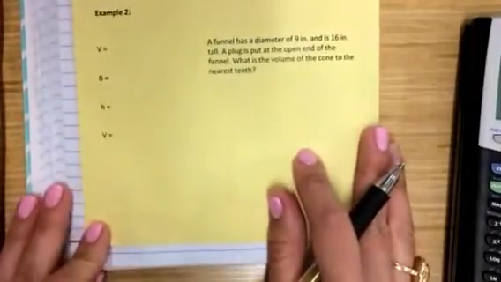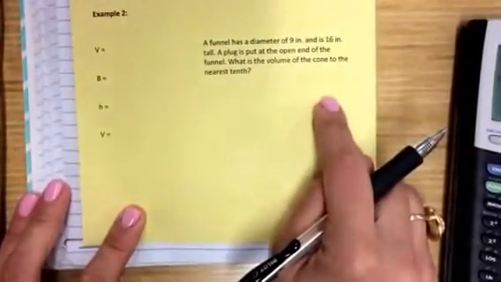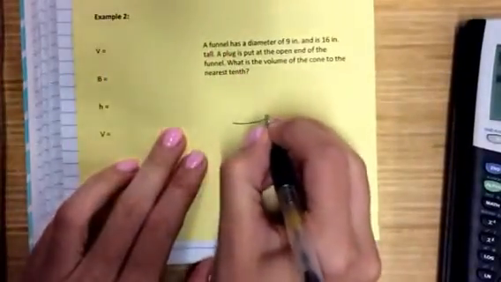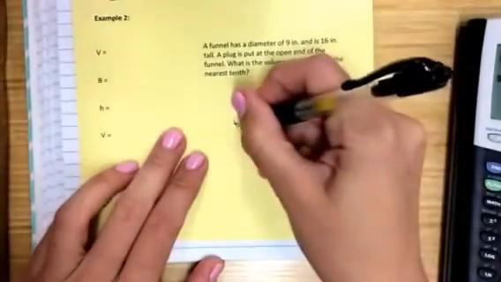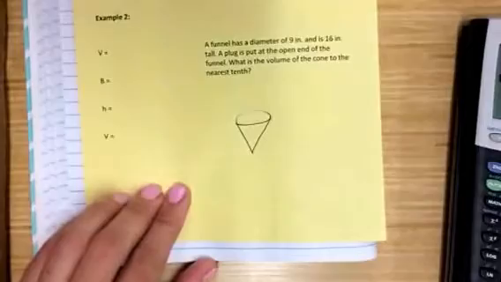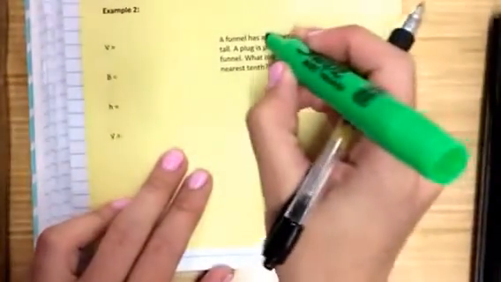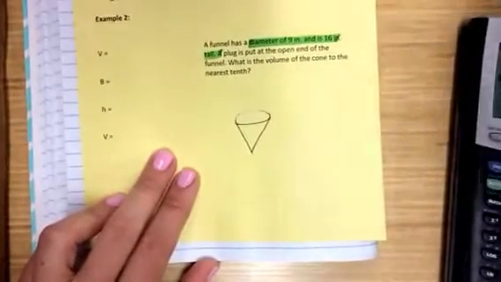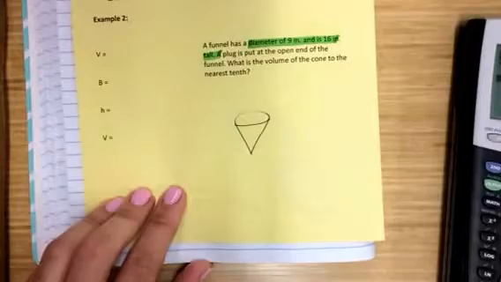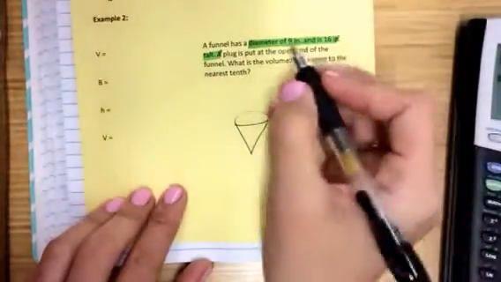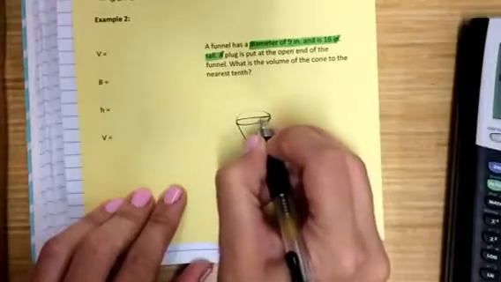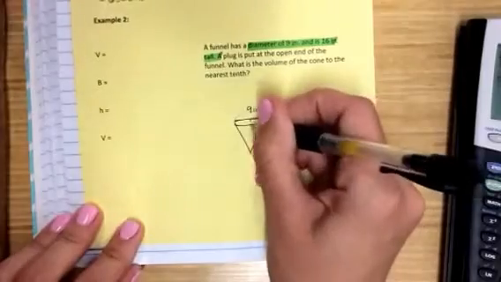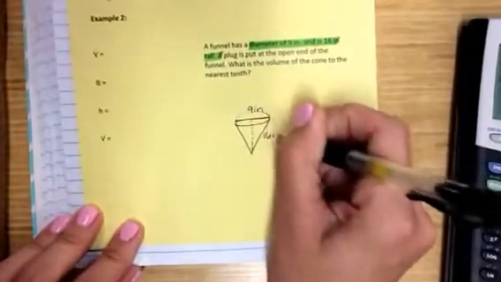Let's go ahead and look at example 2. Now remember that when we have a word problem with shapes, we have to draw the shape. So a funnel, so that's a cone, has a diameter of 9 inches and it's 16 inches tall. A plug is put at the end of the funnel. What is the volume of the cone to the nearest tenth? So it has a diameter of 9. Remember that diameter goes all the way through. And it is 16 inches tall.